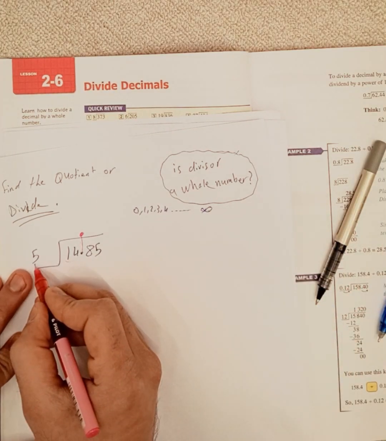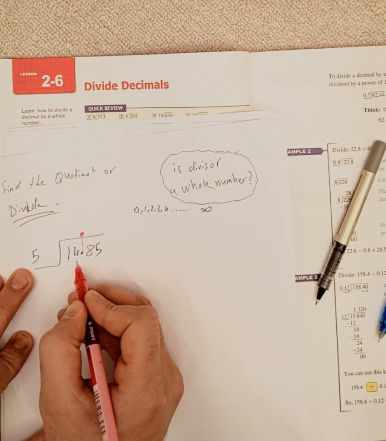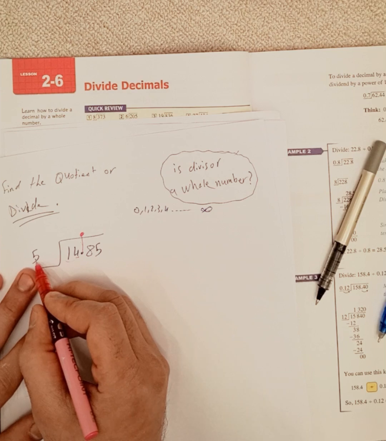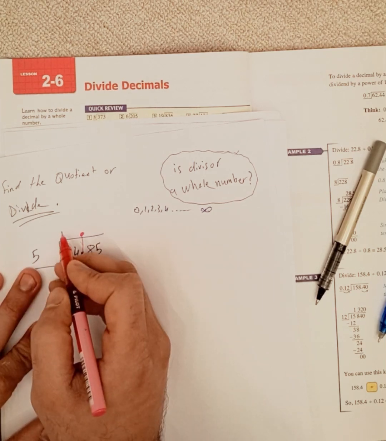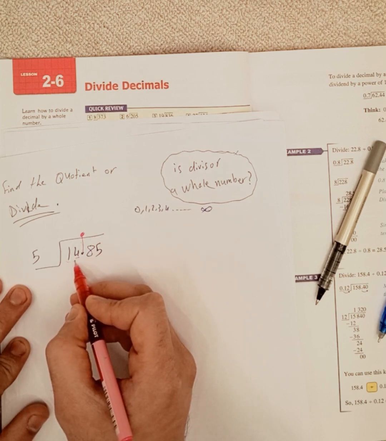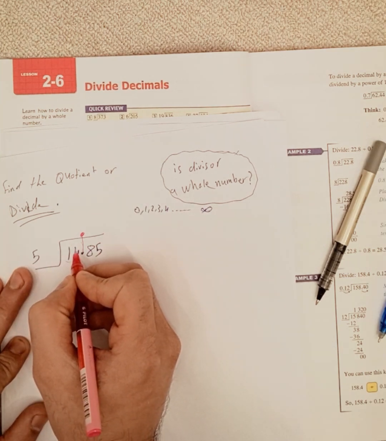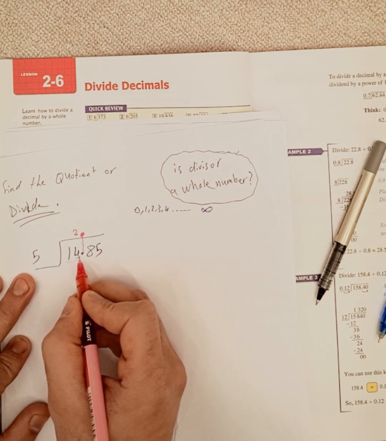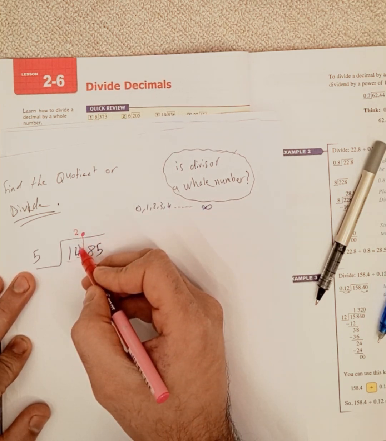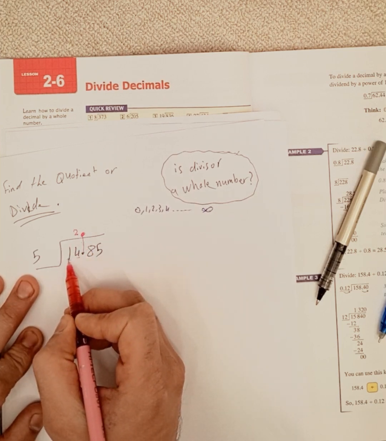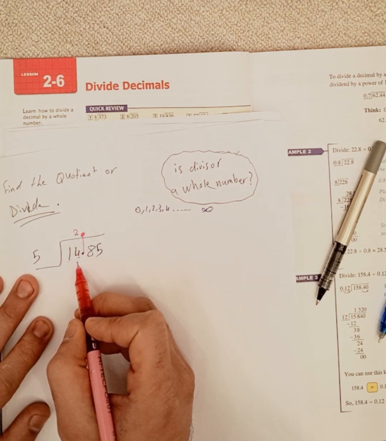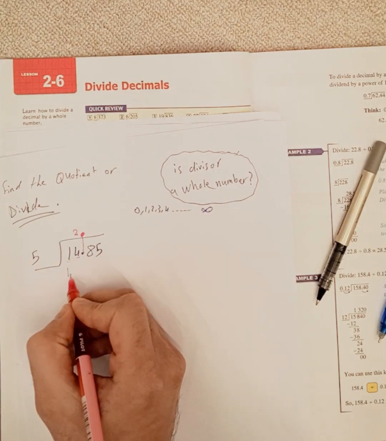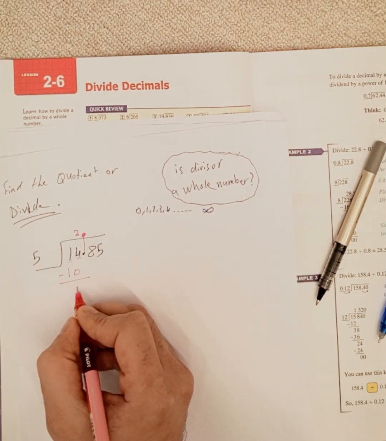How can we divide it? How many 5s do we have in 1? Nothing. Take another digit, 14. How many 5s do we have in 14? Or we can say, what number multiplied by 5 is exactly 14 or very close to 14, and should be less than that number? Let's say 5 times 2. Where should you write down 2? On top of the 4. Because we have taken these two digits, you have to write the answer on top of the 4. We cannot write 2 above the 1. Now multiply 2 times 5 is 10. Subtract, it's going to be 4.